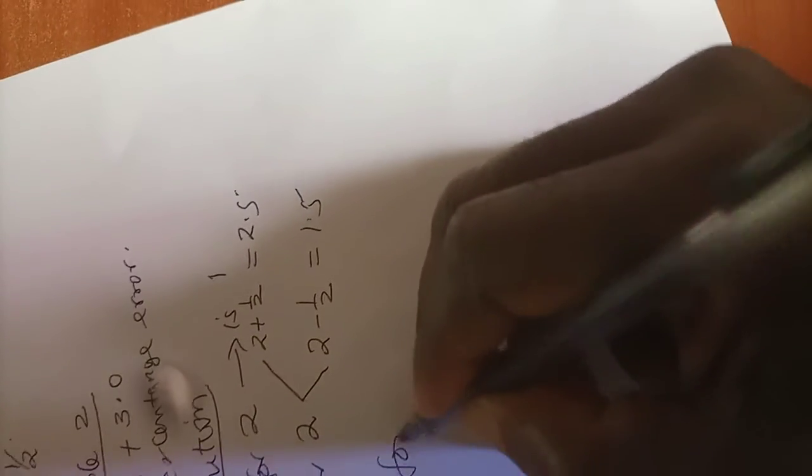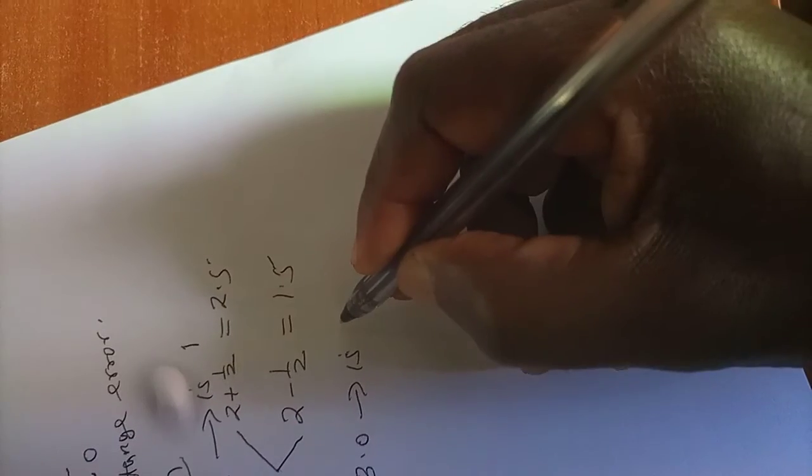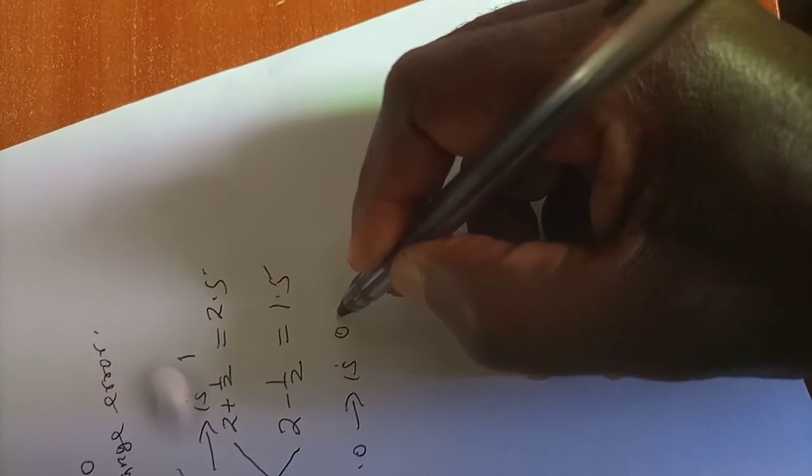The least unit of measurement for 3.0 is 0.1.